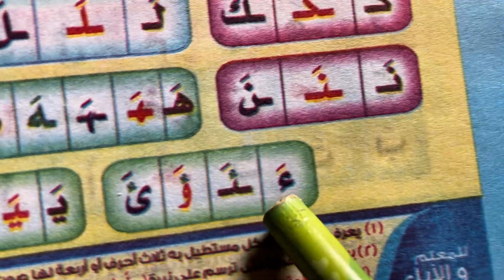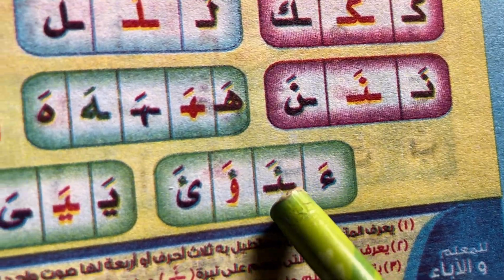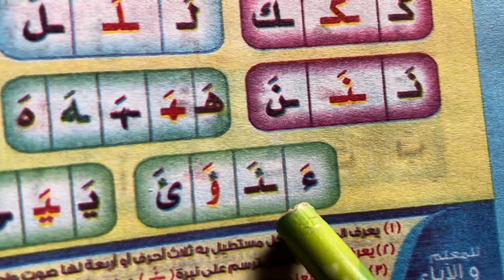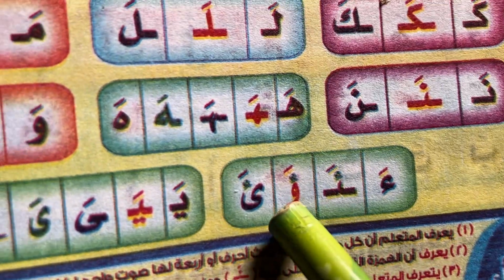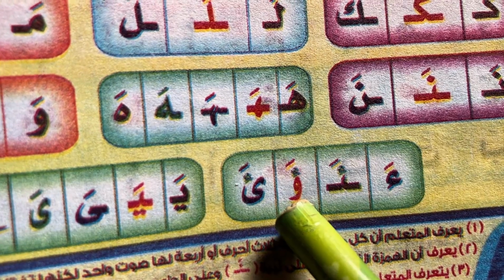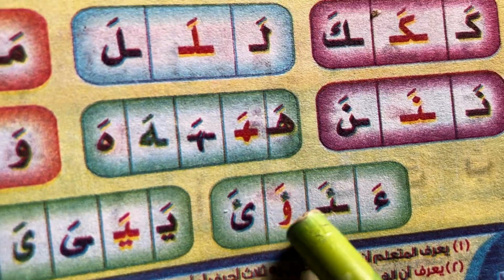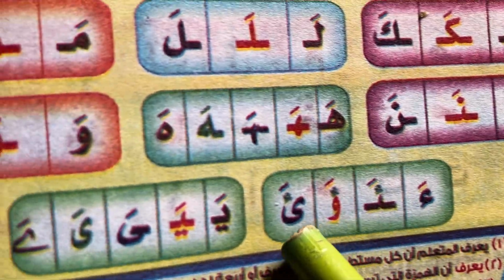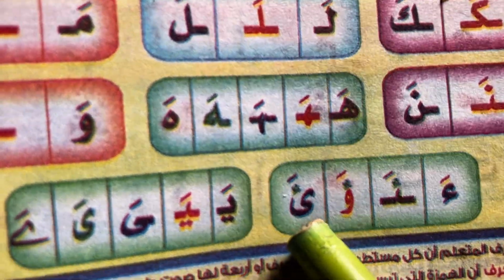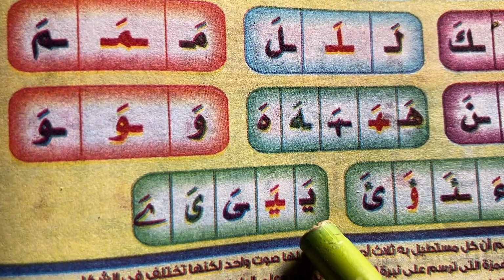Now let's go. Hamza, sorry. This is the beginning Hamza. This is centered Hamza, and this is the centered Hamza also, and this is the end Hamza. Hamza has 2 centered Hamza and 1 beginning and 1 end. You can see it clearly. And now let's go to the last one, that is ya'un.